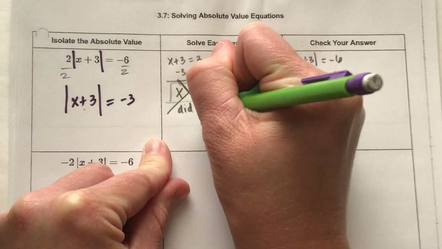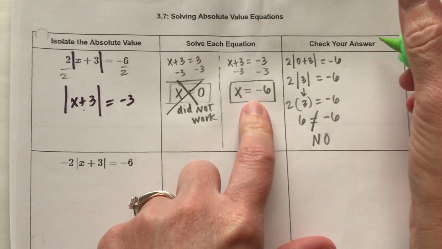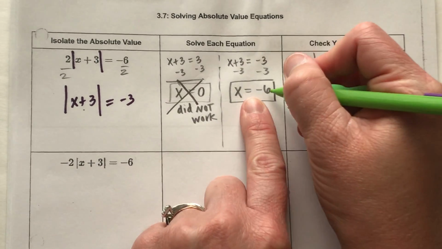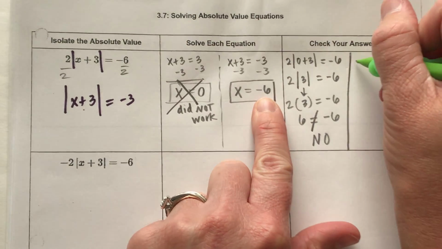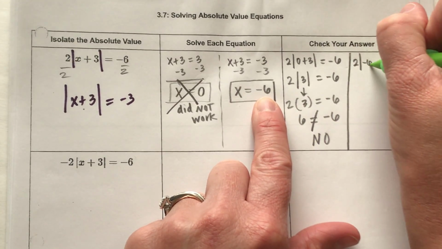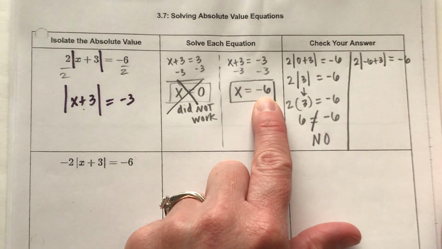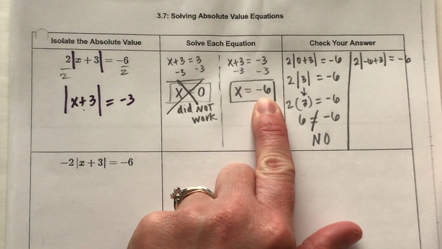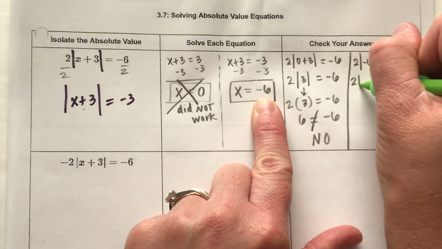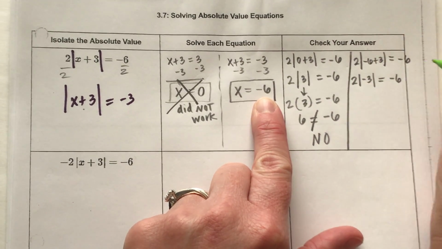Did not work. Okay, now I'm going to try my other one. If I plug in negative 6 here, it would say 2 times the absolute value of negative 6 plus 3. That should come out to be negative 6. Okay, so now what I'm going to do is simplify here. 2 times the absolute value of negative 3. That should come out to be negative 6.